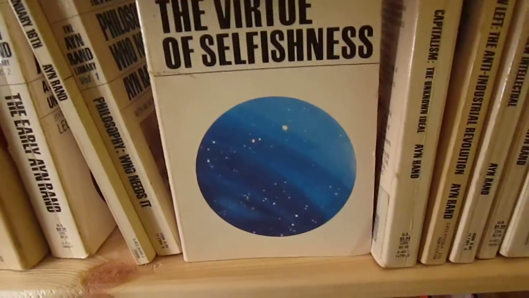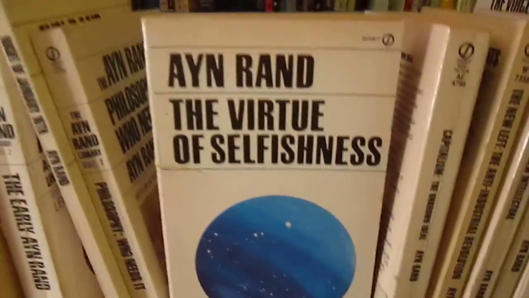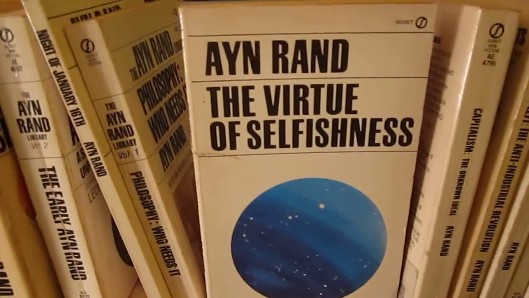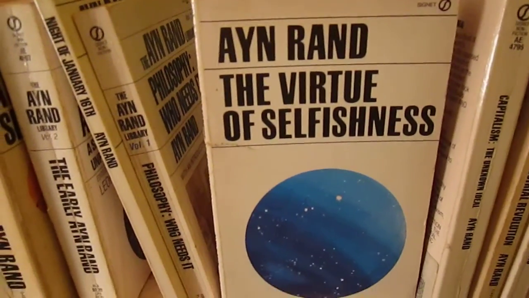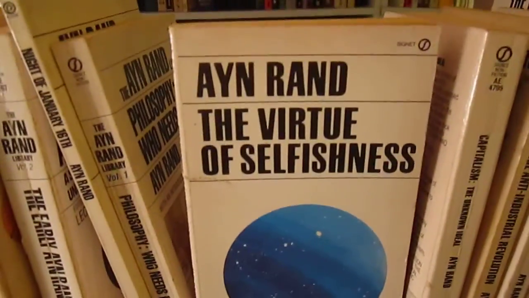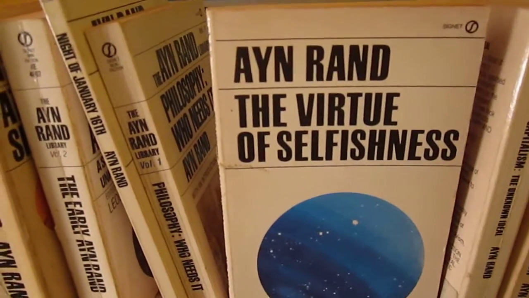The Virtue of Selfishness. This was a challenging one for a lot of people, because what it does is sort of reverse Judeo-Christian ethics, and it actually says that any religion that's based on suffering, which most religions are, is immoral.